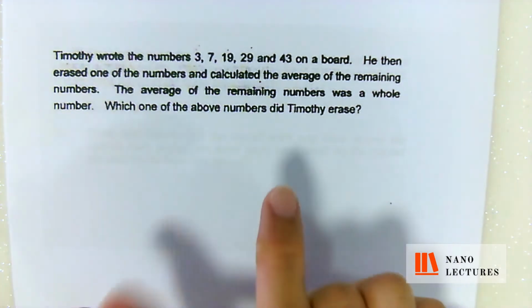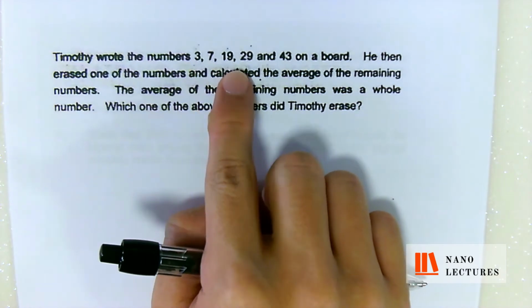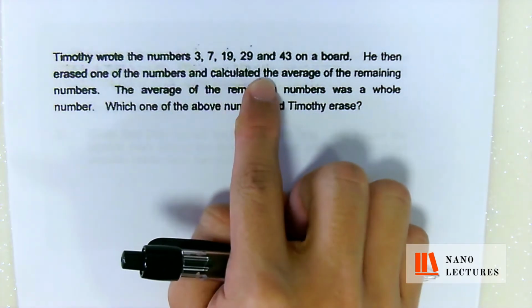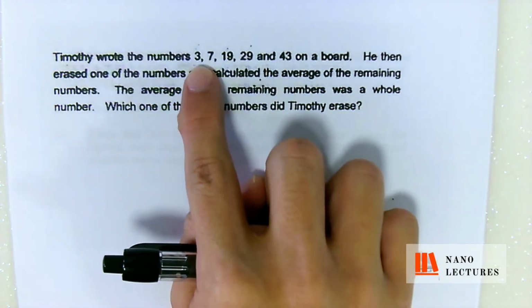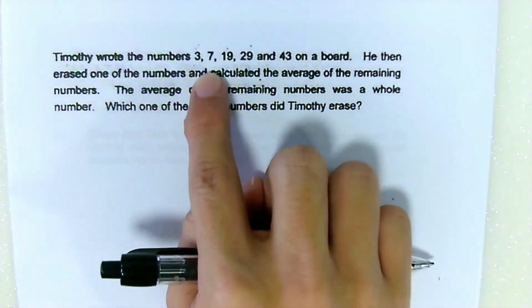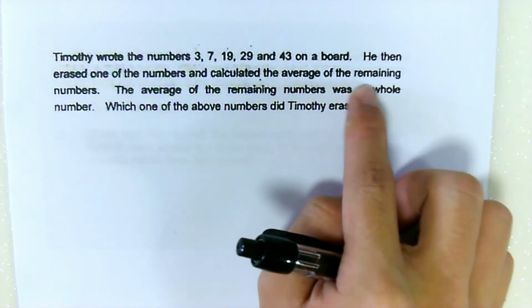Actually, this one is very simple. You try. He wrote 1, 2, 3, 4, 5 numbers. He erased one of the numbers, and then calculated the average to be a whole number. So let's say, for example, I erased 3. If I erase 3, and then I calculate the average of the remaining numbers.